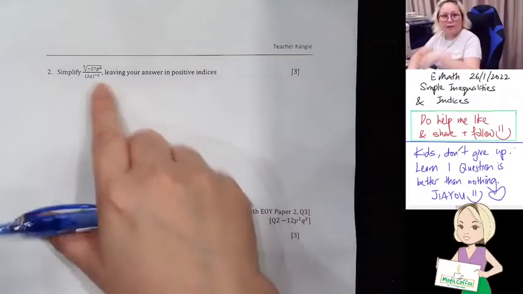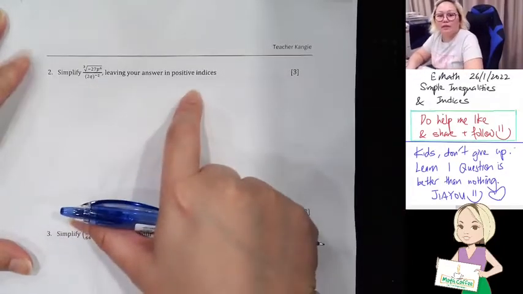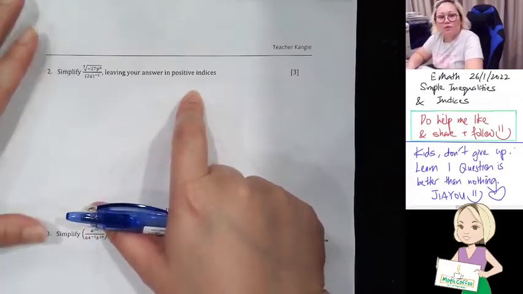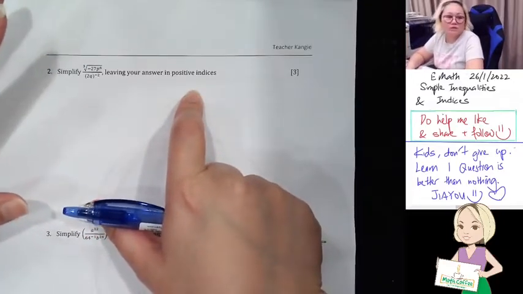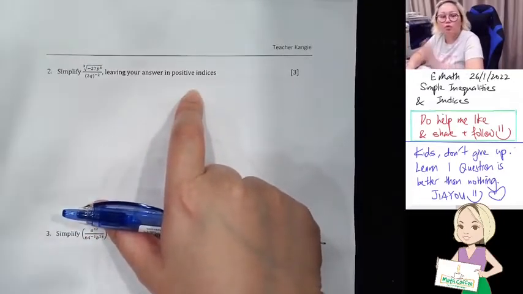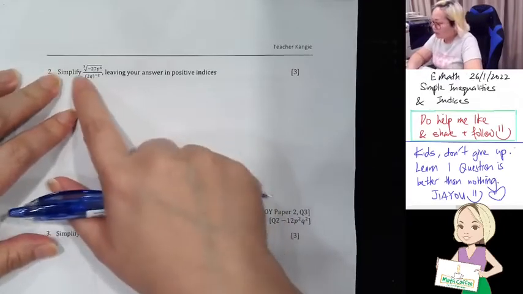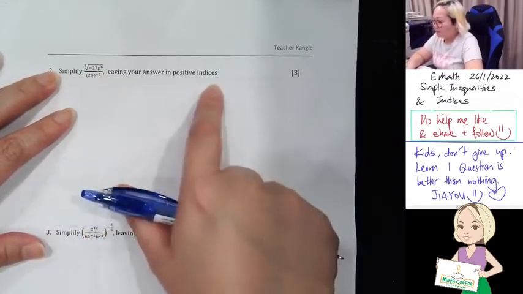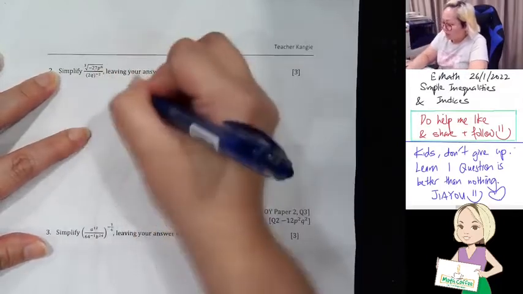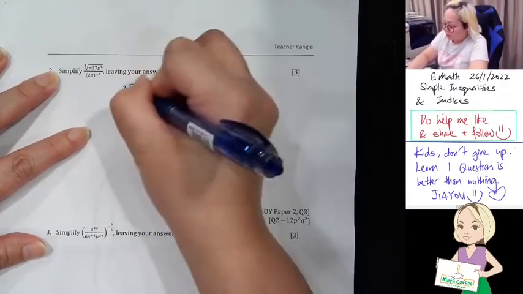Okay, simplify blah blah blah, leaving your answer in positive index. I never particularly said when I do Sec 4 math. I did Sec 4 math before already. Go to my YouTube channel and go and see my past video. Okay, so over here, simplify blah blah blah, leaving your answer in positive index. So let's do step by step. I'm going to write the question first.